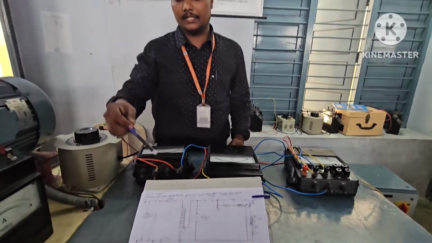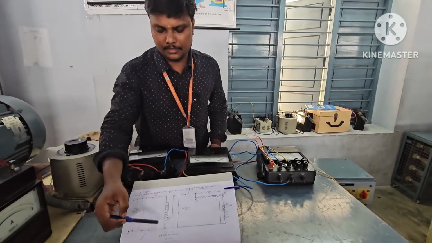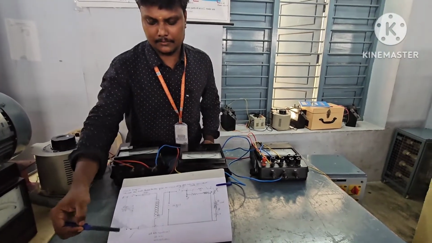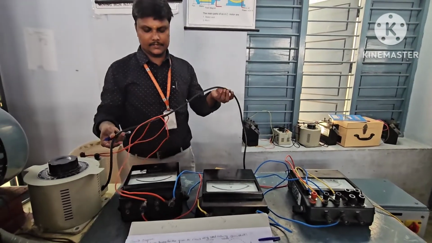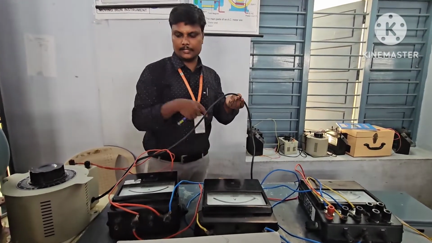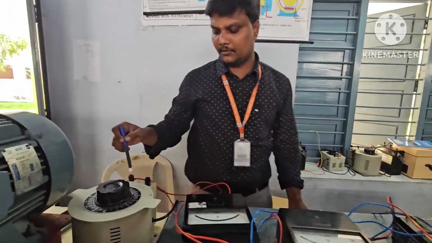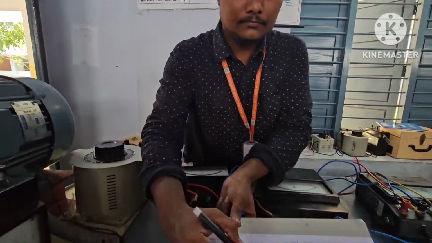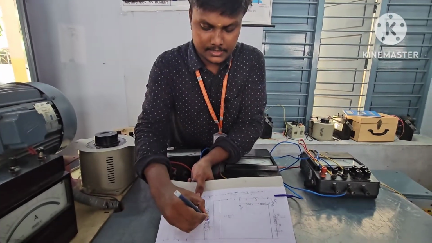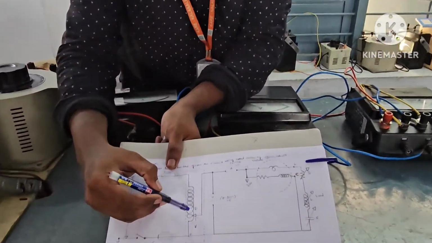Now let's see how we can make the practical connection. Initially, the auto transformer has to be connected to the supply. The input of the auto transformer has to be connected to the supply side. So I will connect the auto transformer input directly to the supply. In the auto transformer there are two terminals, phase and neutral. I will name them: this is the phase terminal, this is the neutral terminal. So you can look here.